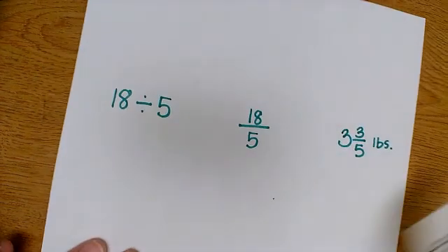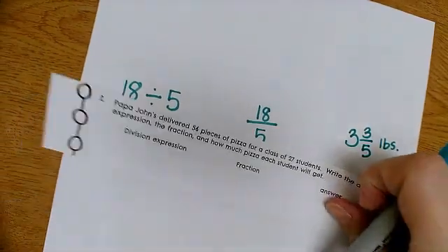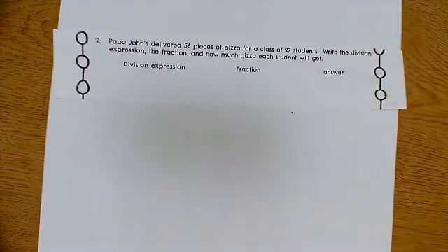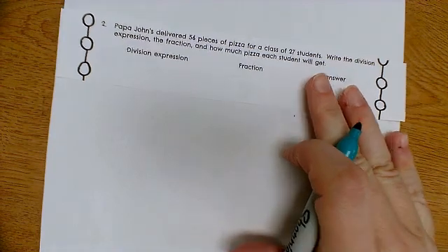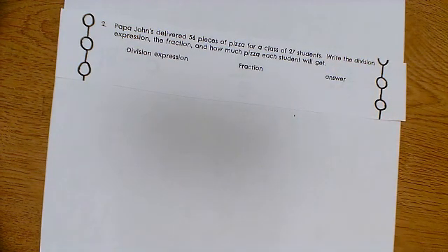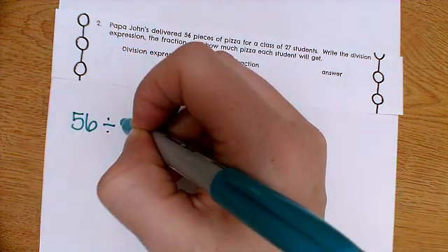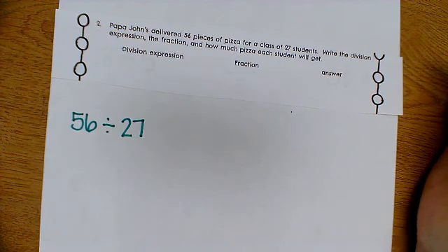All right, let's look at one last one. So Papa John's delivers 56 pieces of pizza for a class of 27 students. Write the division expression, the fraction, and how much pizza each student will get. So again, I'm looking at 56 pieces of pizza. I do not want to draw that. And we're going to split it up amongst 27 students. So I'm taking 56 pieces and I'm dividing it by 27.